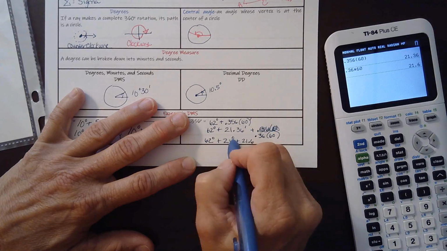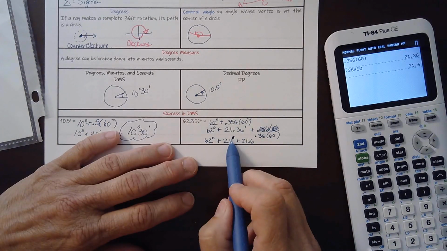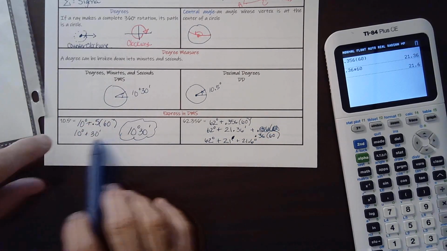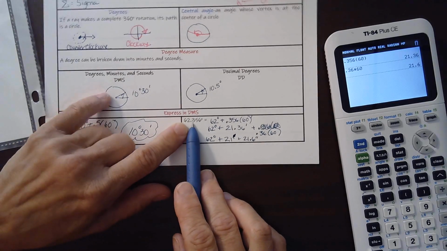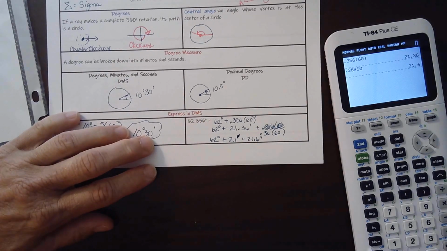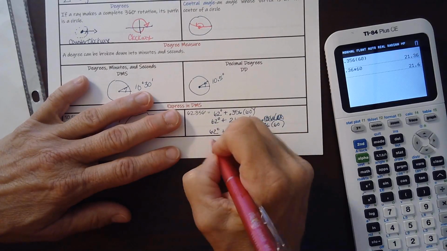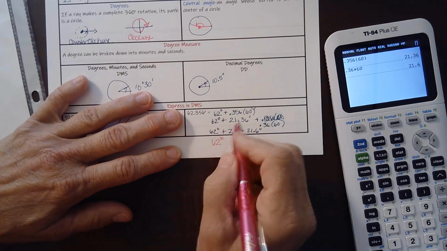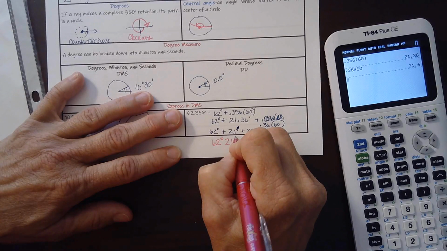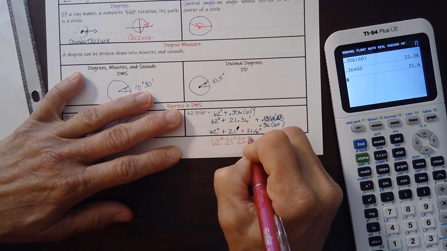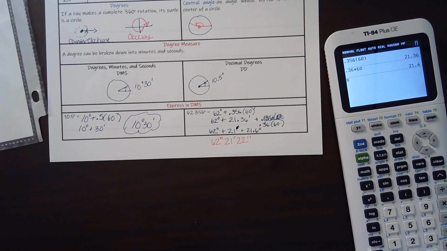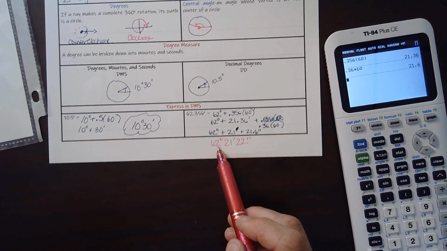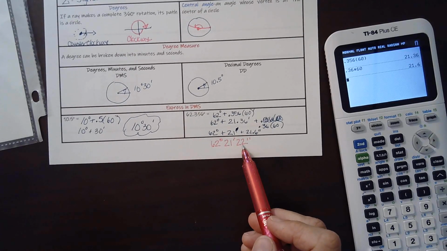Oh, why did I put a degree symbol? Minutes is one little tick mark and seconds is 2. Now, if the whole idea was to take decimal degrees and convert it to DMS, we do not want decimals. So here is where we will round or truncate, either one. It'd be 62 degrees, I'm going to drop the plus sign, 21 minutes, and then I'll round that to 22 seconds. So 62.356 degrees is 62 degrees, 21 minutes, and 22 seconds.